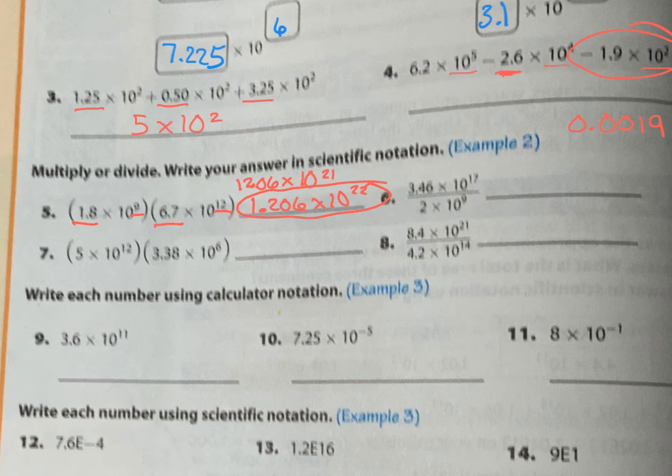Number 6 is division. 3.46 divided by 2 gives you what? Use your calculators. 1.73 times 10. You have the 17th and the 9th, right? So you have to take 17 minus 9, and you get 8th.